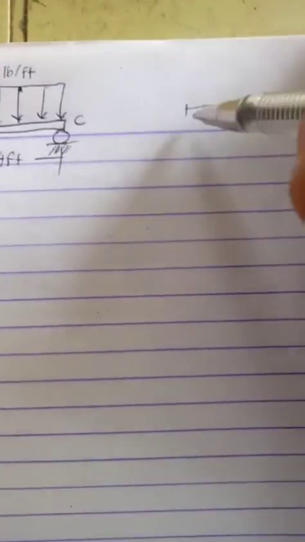So to do that, we just have to draw the free body diagram, like that. And then convert this distributed load into a point load. So since it is 400 pounds per foot and it is distributed over 4 feet, 400 times 4, and that is located at the center of this shape. So 400 times 4 is its magnitude.